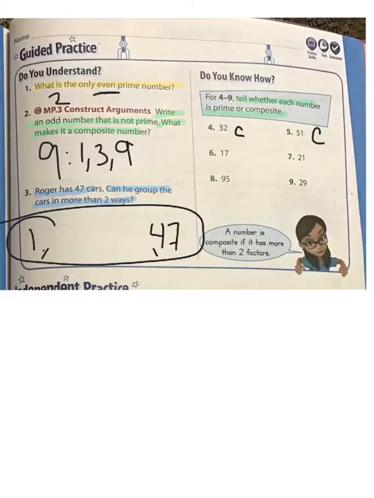Number 6, 17. Well, it's not even, so 2, 4, 6, 8, and 0 will not go into it. 1 plus 7 is 8, and 3 times nothing is 8, so 3 does not work. It does not end in a 0 or 5, so 5 does not work. And 7 times nothing is 17, and 8 times nothing is 17. Therefore, 17 would be a prime number. 21. Well, I know that 7 times 3 is 21, so this one would be composite. 95. It ends in a 5, so 5 will be a factor. This number is composite.